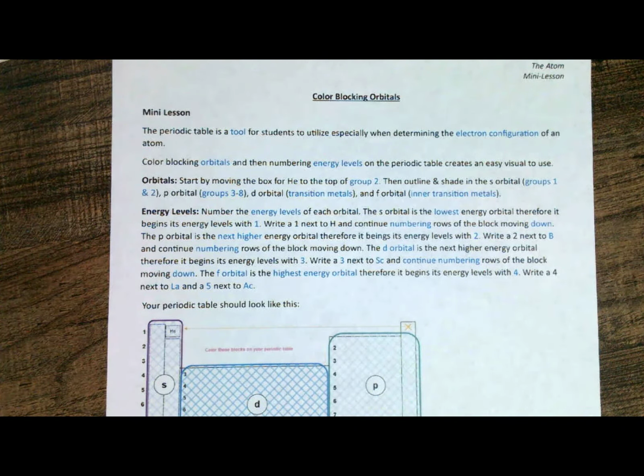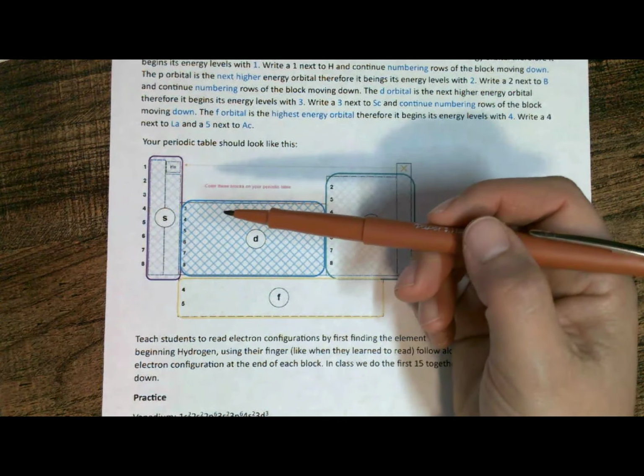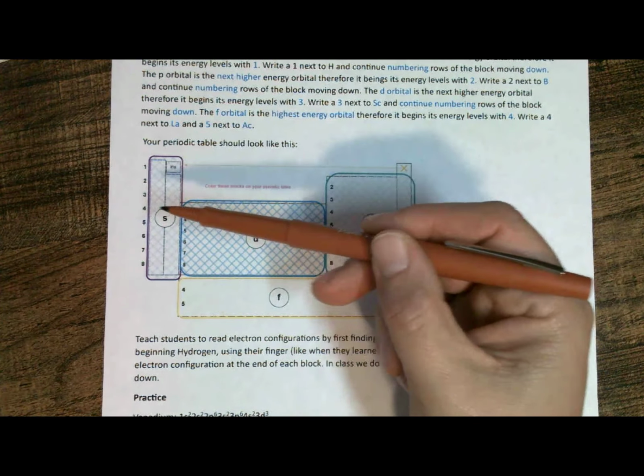From here, I teach my students to read electron configurations by first finding the element in question, then going back to the beginning, hydrogen, and using their fingers like when they were learning to read, following along the rows and reporting electron configurations at the end of the block. In class, I teach the first 15 of them together, and then we begin to jump further down. I have them recite them together, and it almost sounds like a cult with a chant, but they start to really get the feel of what this looks like, and then they're able to do it really quickly on their own.